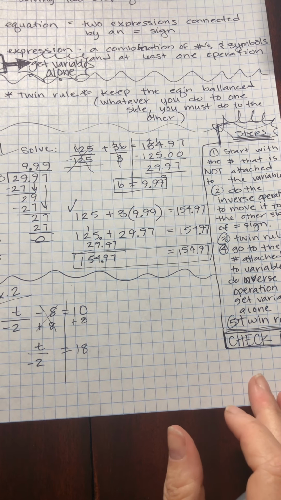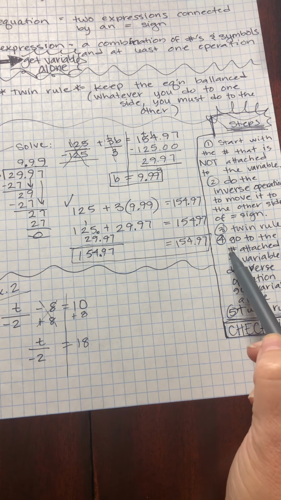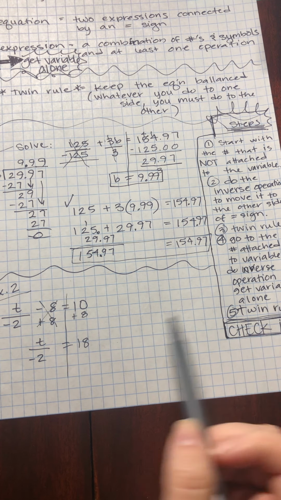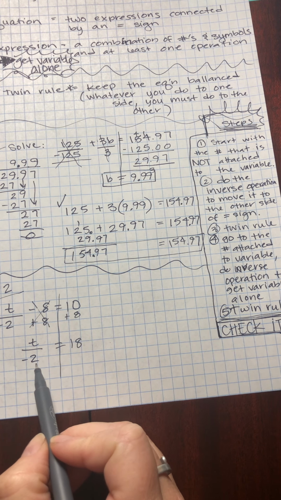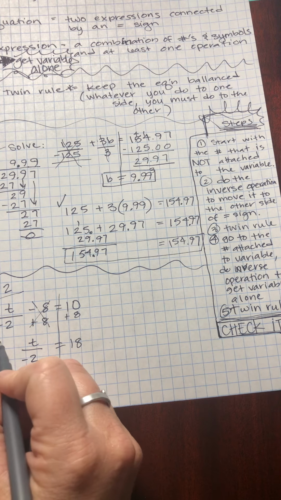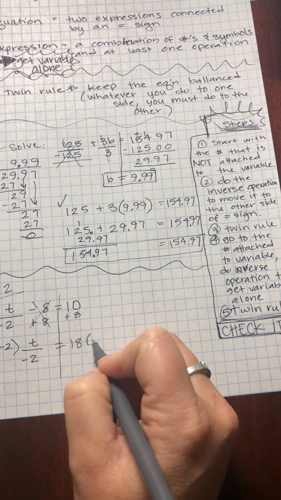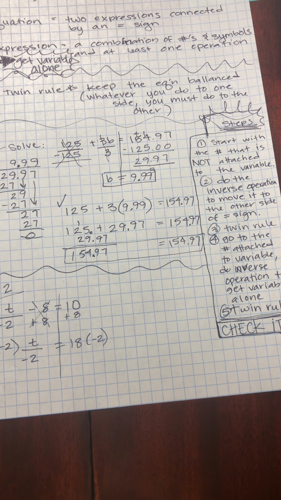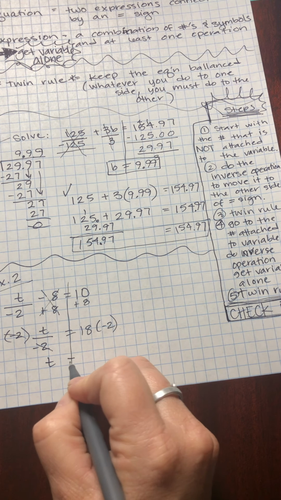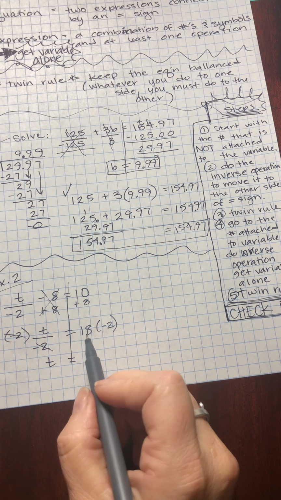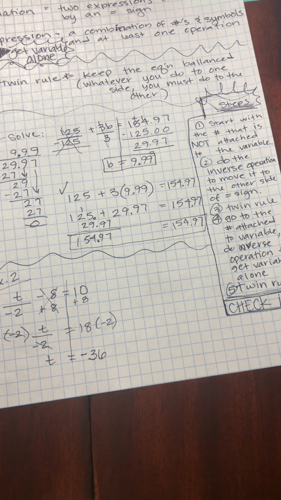Sometimes we try to do these really fast, and you guys might tell me that the answer is -9, which is not true. Because if I go to step 4, go to the number attached to the variable and do the inverse operation, the number attached to the t in this problem is a -2, and it's being divided. So that means we are going to multiply by -2. And what we do on the left, we have to do on the right because of the twin rule. So I have -2 divided by -2, that equals 1. So I just have a t. And then I have 18, a +18 times a -2 is going to give me a -36.